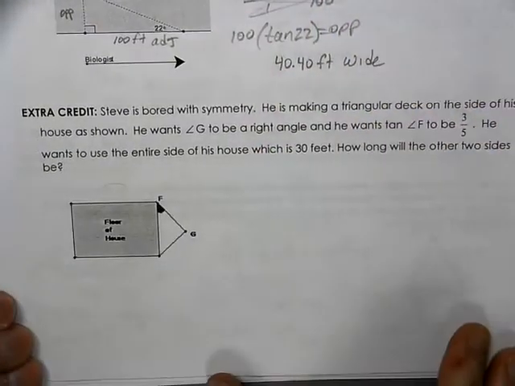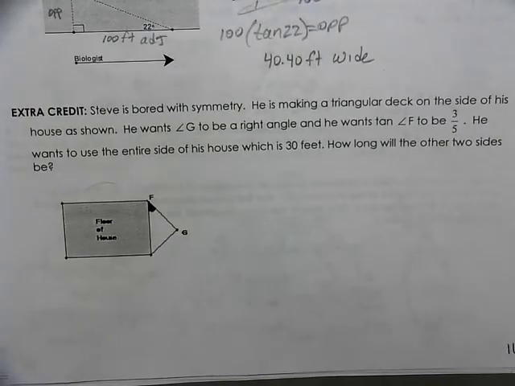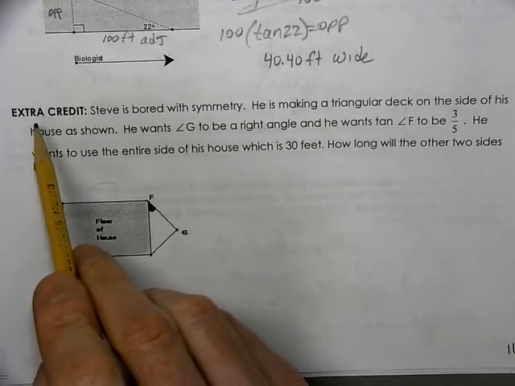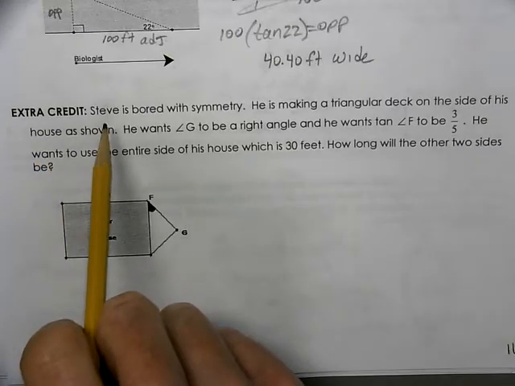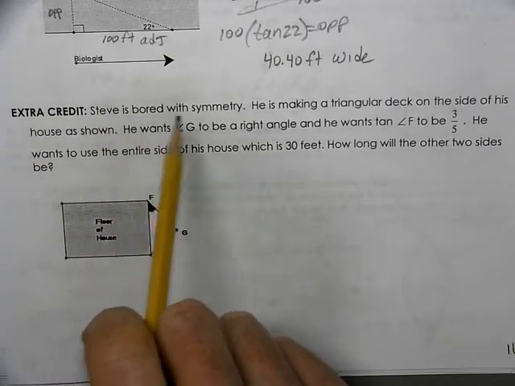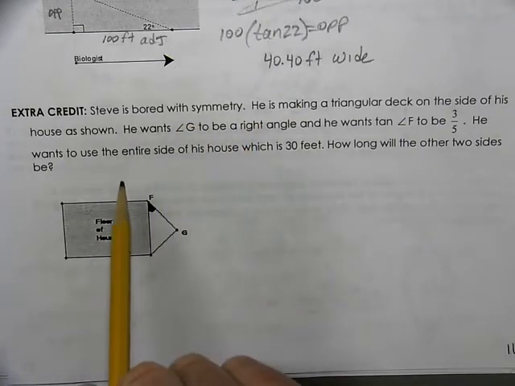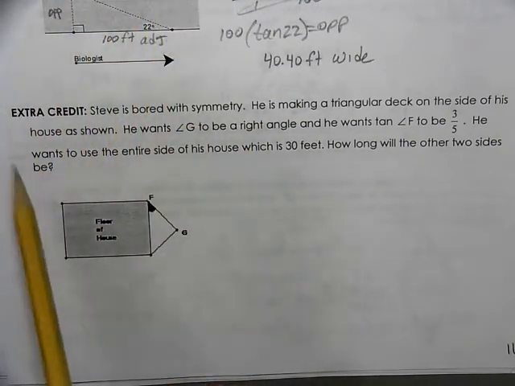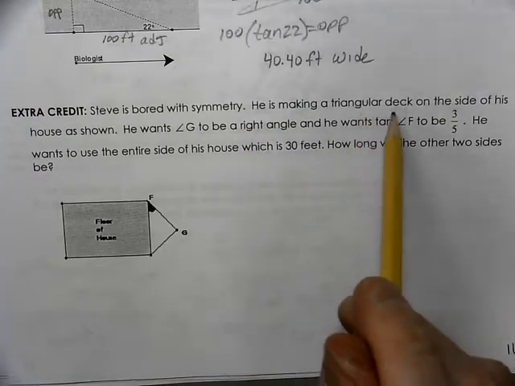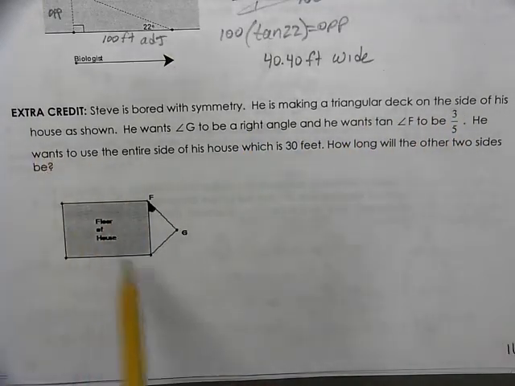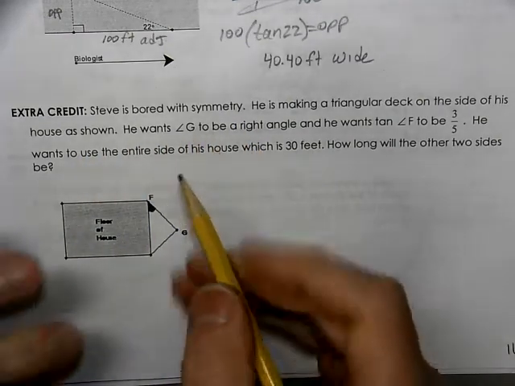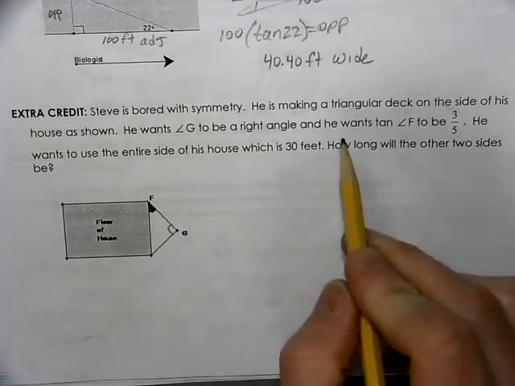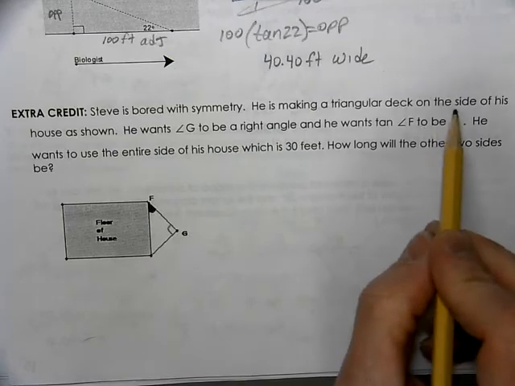Here's our last question. It leads right into what we'll be doing tomorrow. We're going to work on trying to figure out an angle. It's totally understandable if you have trouble solving for this one. Steve is bored with symmetry, because symmetry is what all this trigonometry is about. He's making a triangular deck on the side of his house as shown. He wants angle G to be a right angle, and he wants angle F to be 3/5.